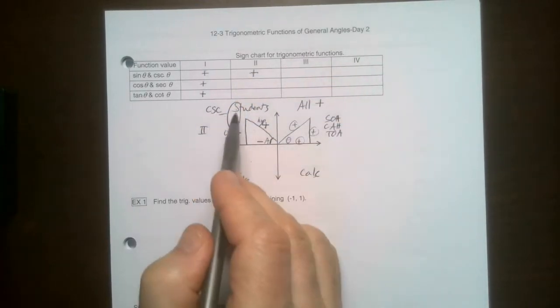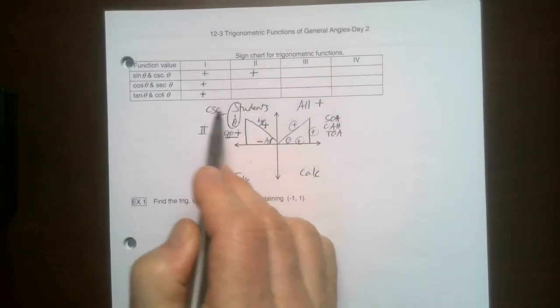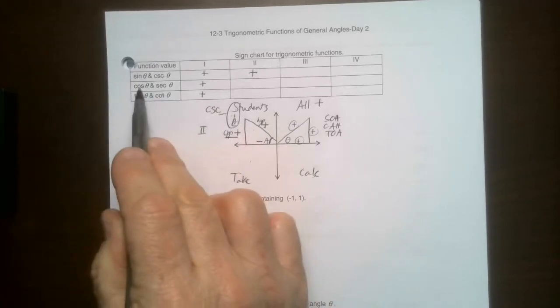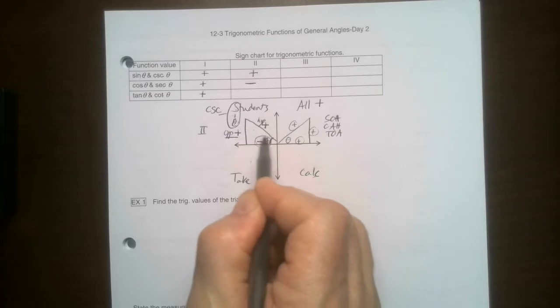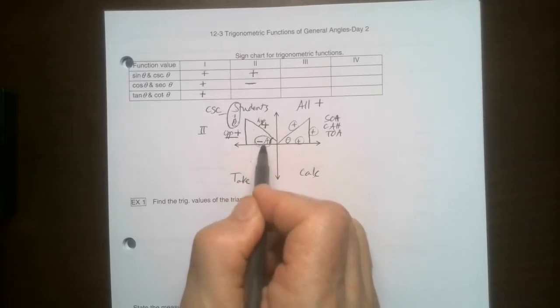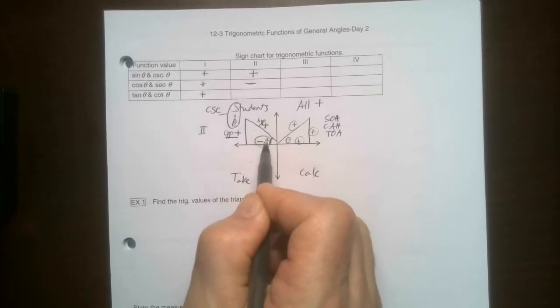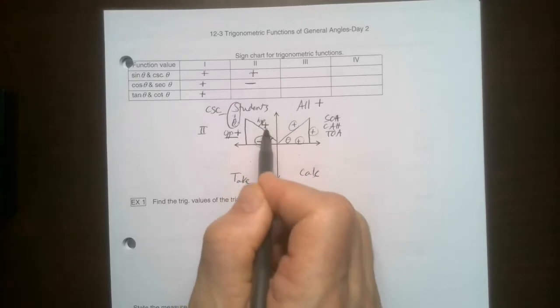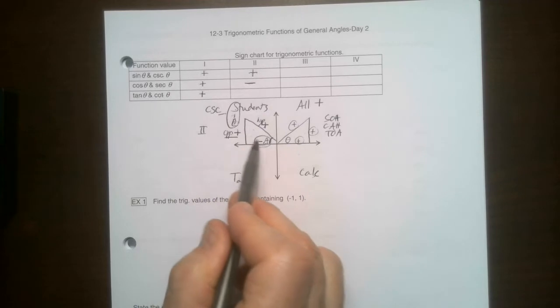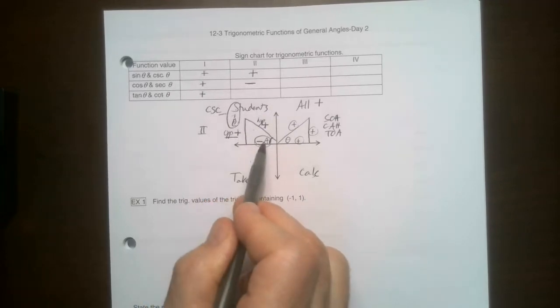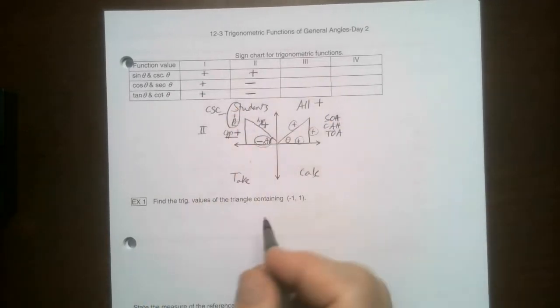But if sine and cosecant are the only things positive, that means cosine and secant would be negative. Could prove it. Adjacent is negative over hypotenuse. See that? Cosine is defined by adjacent over hypotenuse, negative over a positive. Tangent and cotangent would be opposite over adjacent, a positive over a negative, so that would also be negative.